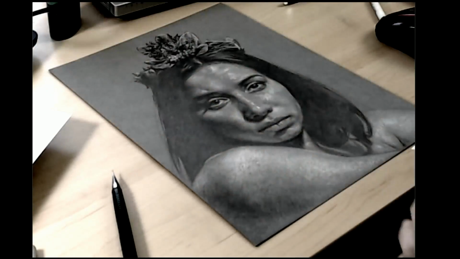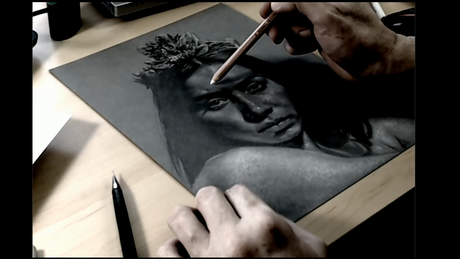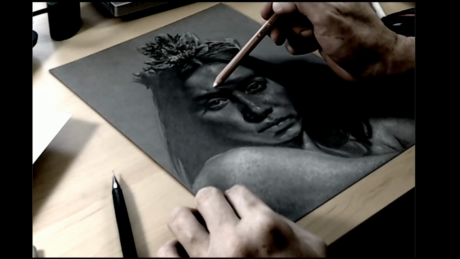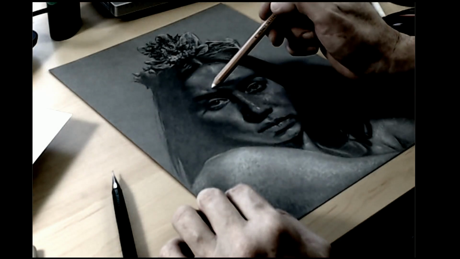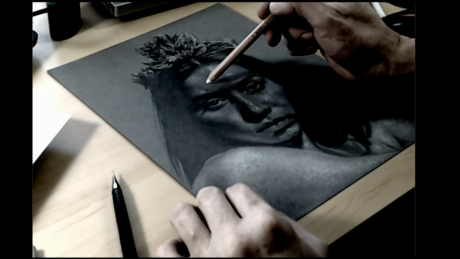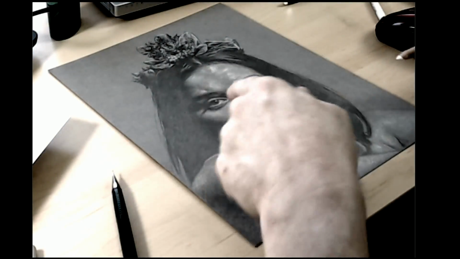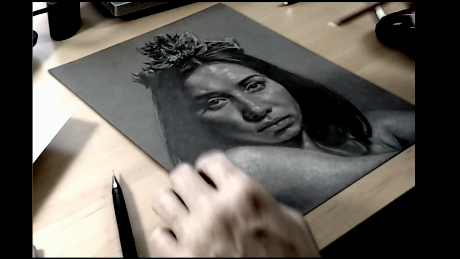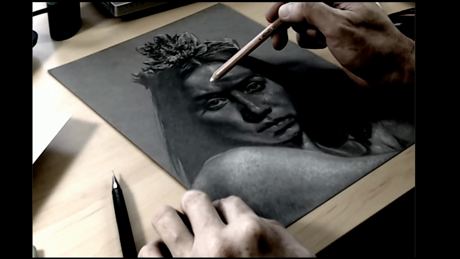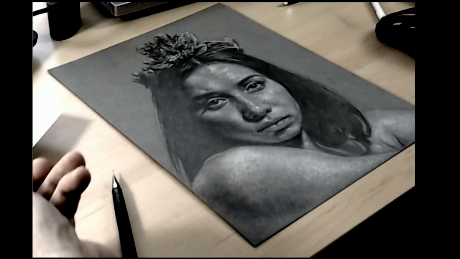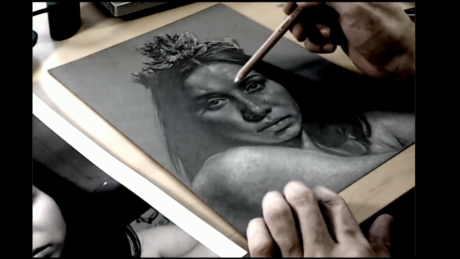Okay, now I'm going to see that there's something happening right here. Some little flicks of light. And that has to do with the muscles in her face and her forehead. We have to create that volume.